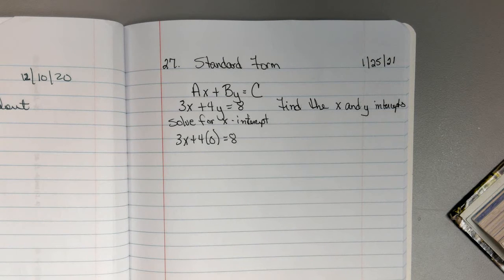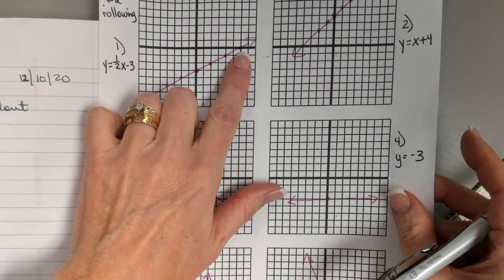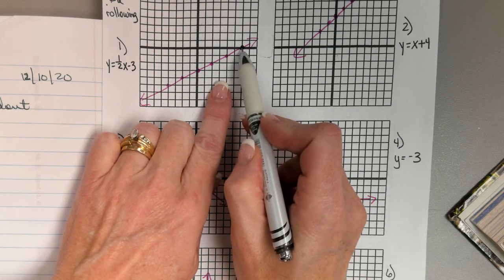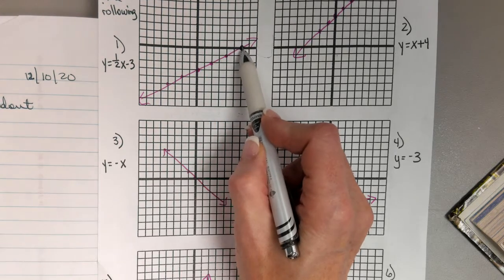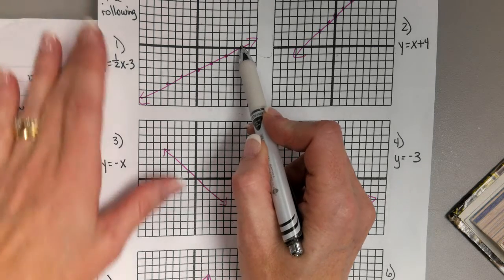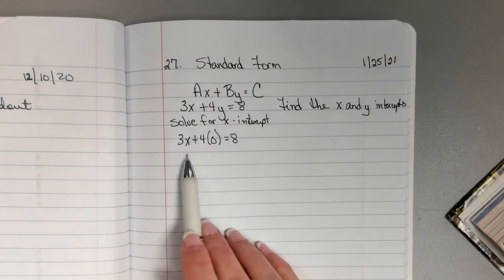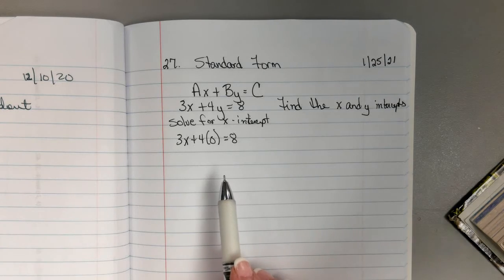Because think about it, where the line hits on the x-intercept, like this point right here, this would be my x-intercept. What is that ordered pair right there? You have 1, 2, 3, 4, 5, 6, 0, right? Y would be 0. So if we know at the x-intercept y is 0, then I can plug in what I know to find what is left, okay?